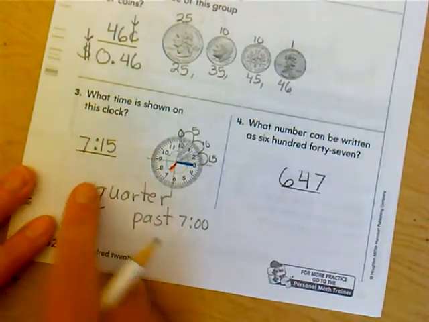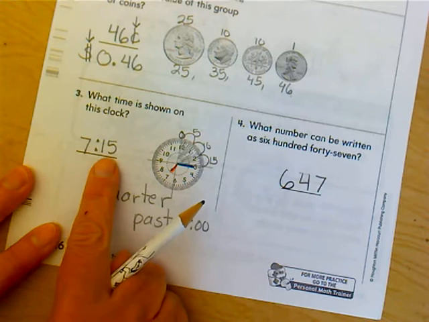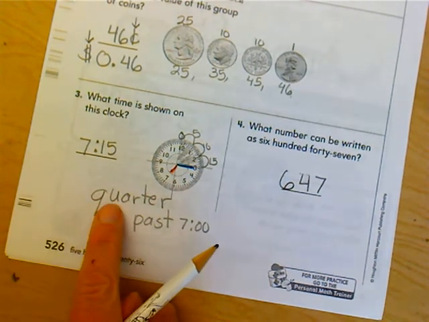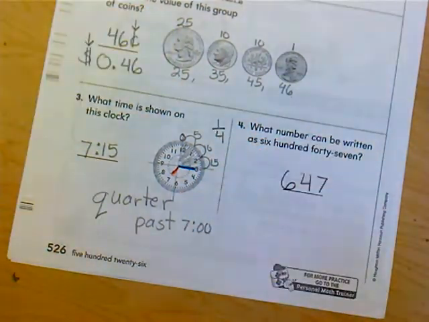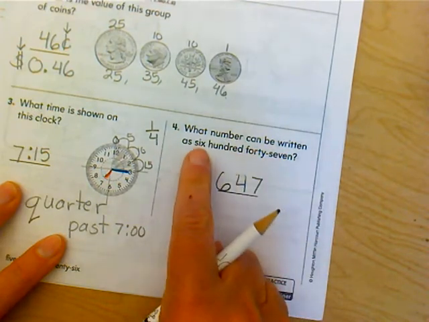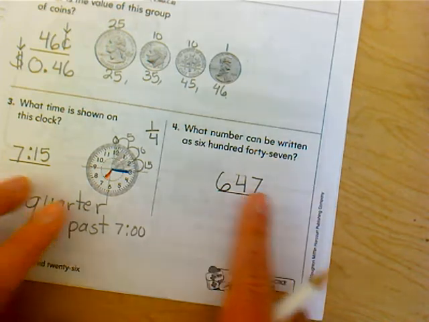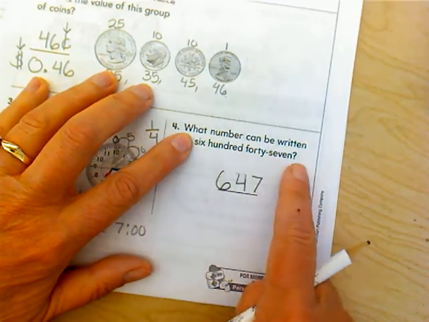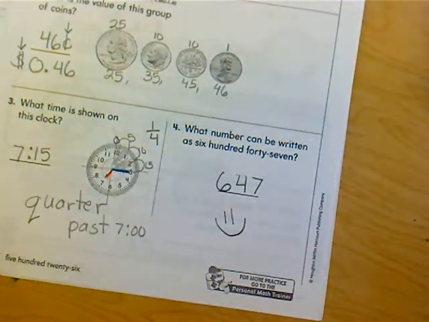What time is shown on the clock? I'm counting around 5, 10, 15. It's 15 minutes past the hour of 7 o'clock. I could have also said that it is 7:15 because I have gone a quarter of the way around the clock. What number can be written as 647? Here is word form, here is standard form, 647. When you read these two numbers, they read exactly the same. 647, 647, and I hope you had great success doing that.